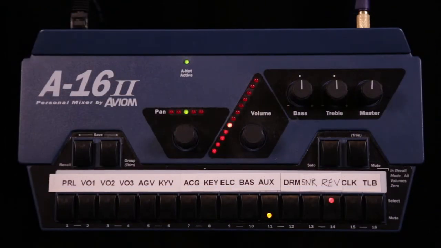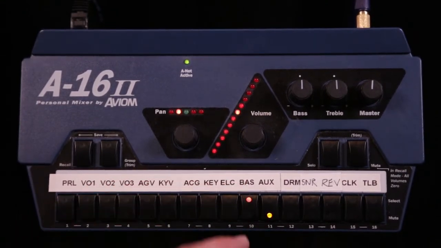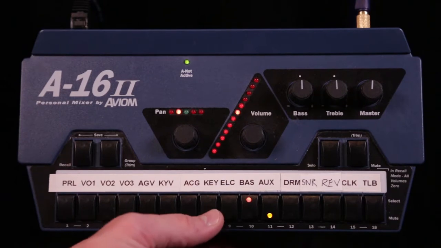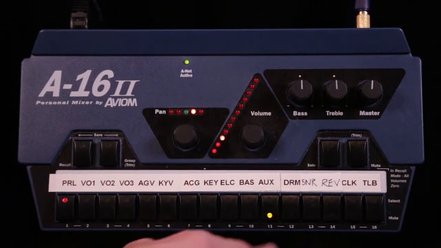There are various combinations of lighted and unlighted buttons on the Aviom mixer. The channel buttons have two LEDs. There's an upper one and a lower one. So here you can see, I select this one, the upper one is red, the lower one here is yellow. So the upper button is red, and that shows you that a channel is selected. The bottom yellow button indicates that the channel is muted.